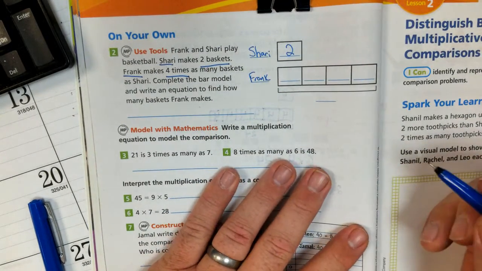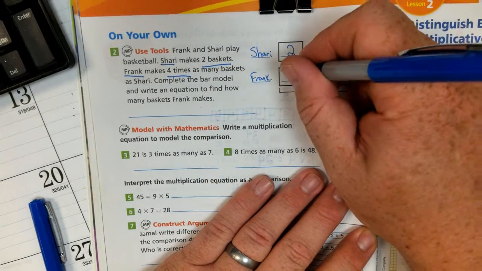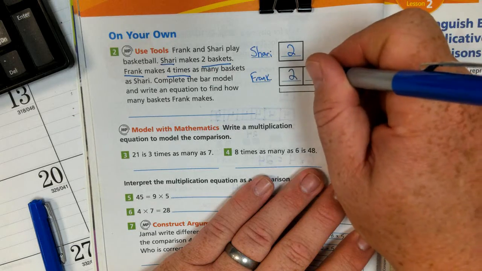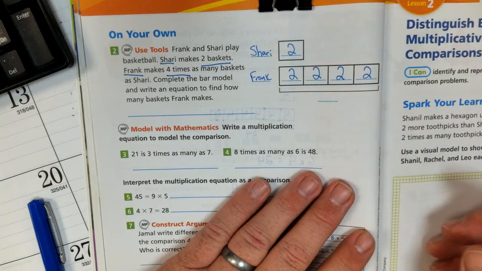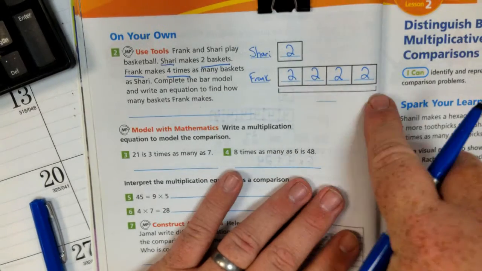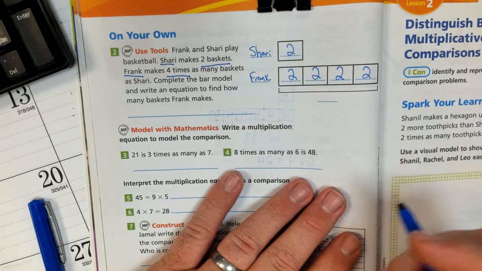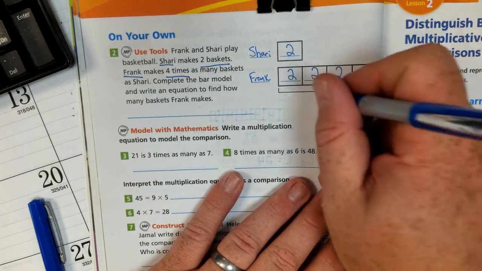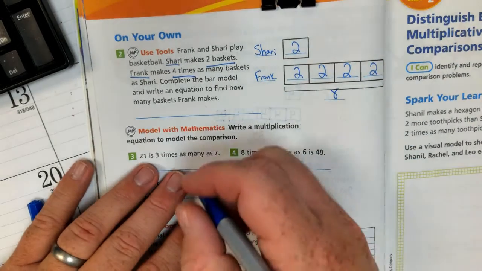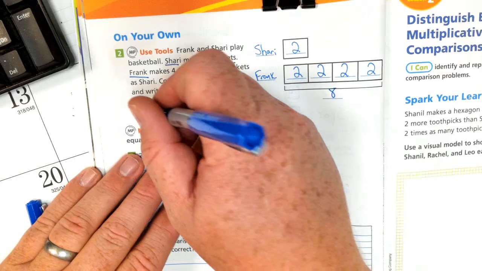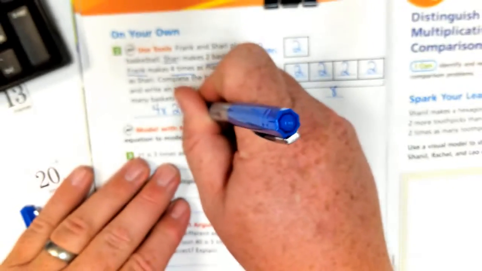So since Frank made 4 times as many, this is going to be 1 times as many, 2 times as many, 3 times as many, and there's my 4 times as many. So if I have 4 times as many as 2, I would have 2, 4, 6, 8. So my equation would say 4 times as many as 2 equals 8.